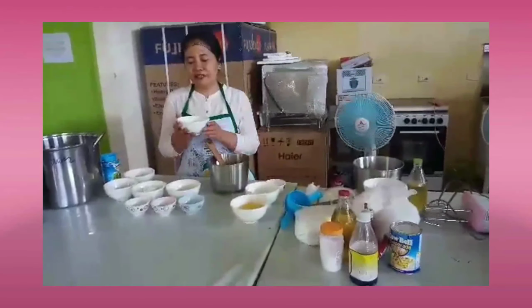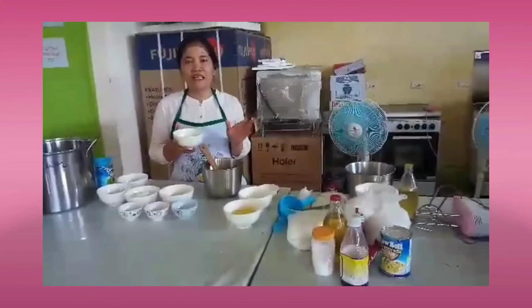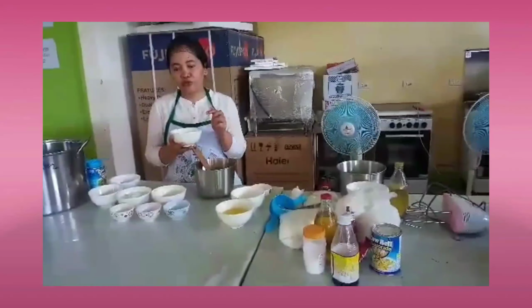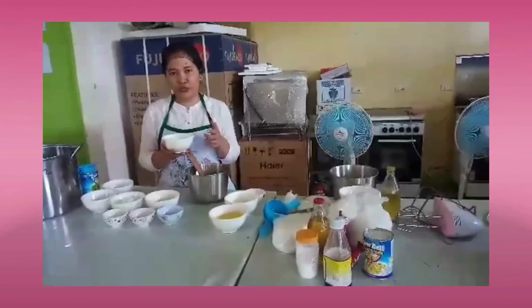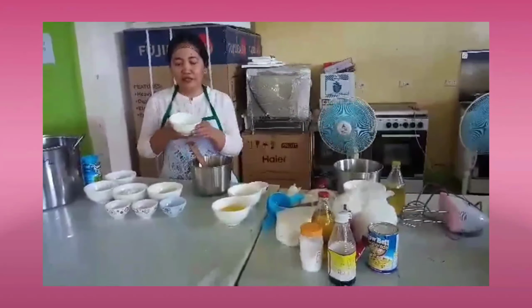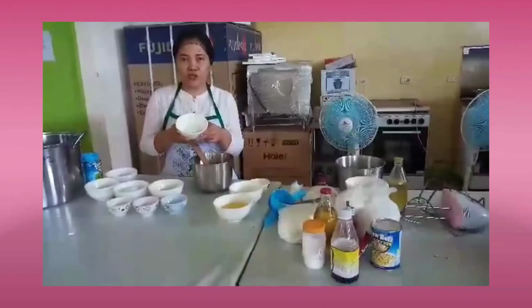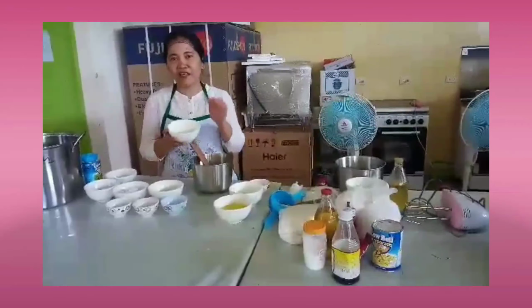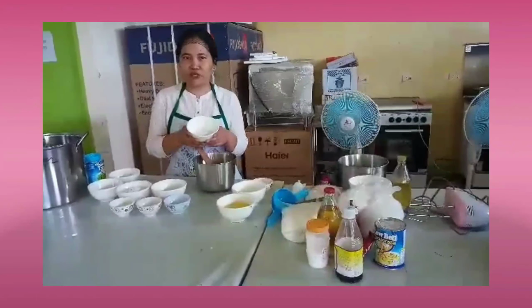Guys, pag sinabing sugar lang, sa any kind of recipe, pag sinabing sugar, ang kinakall na ingredient ng author ng recipe na yan is white sugar. Okay? Kasi pag sinabing brown sugar, nakalagay talaga. Pero pag ang nakalagay lang sugar, automatic po na refined sugar yun, yung white sugar.